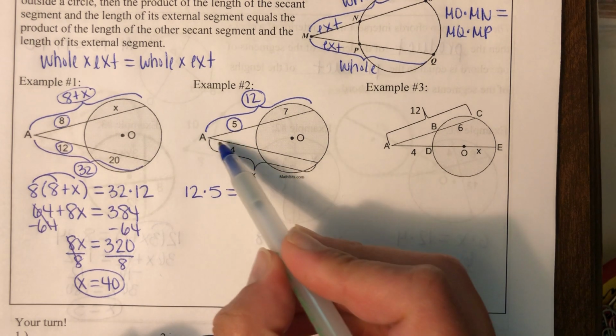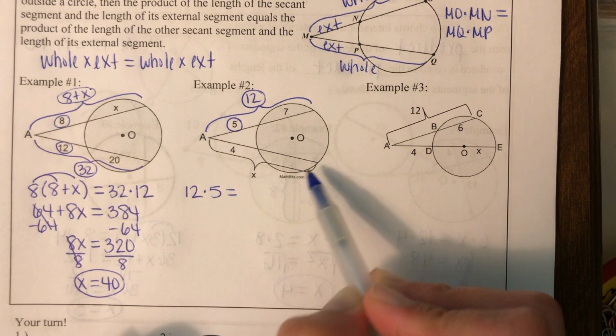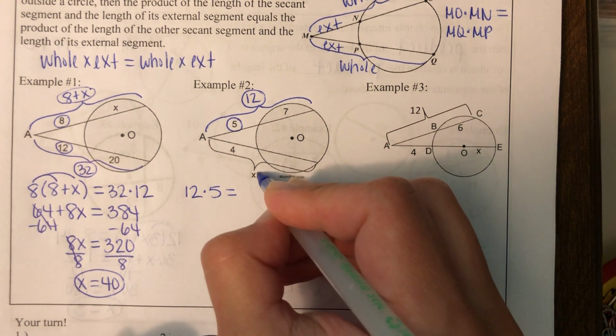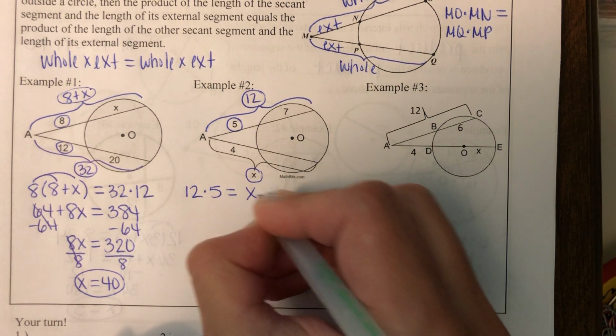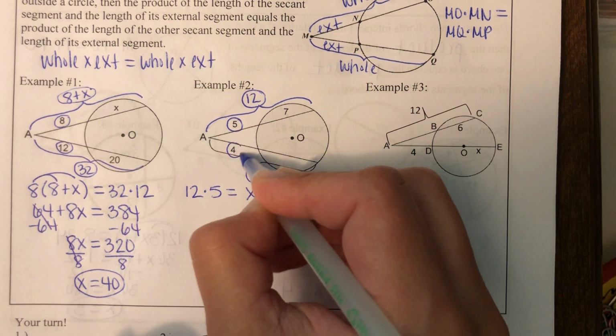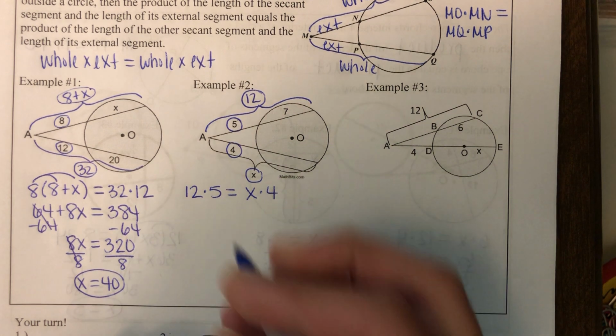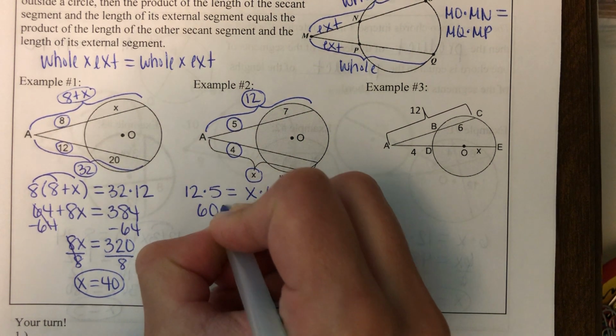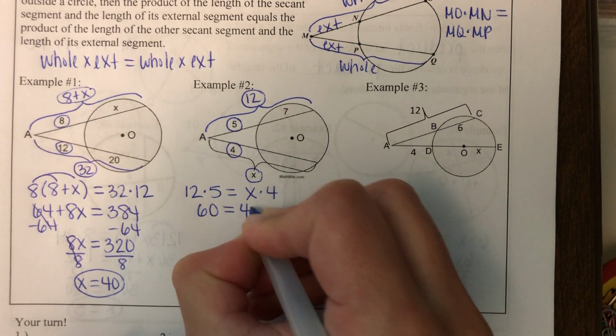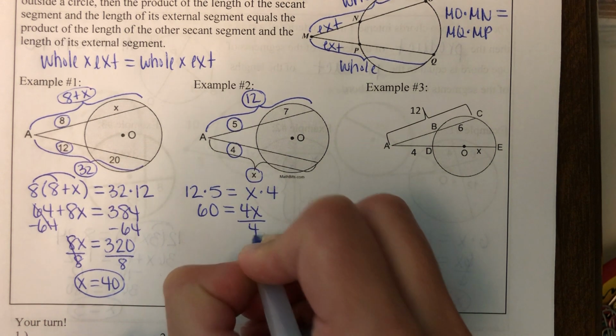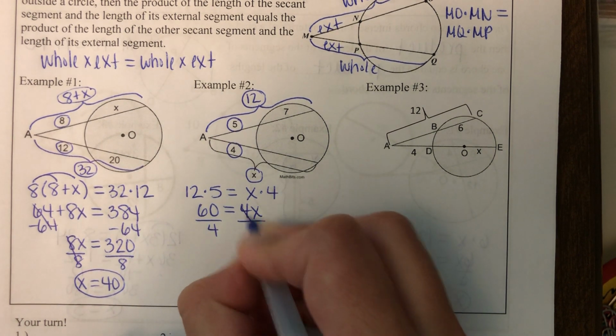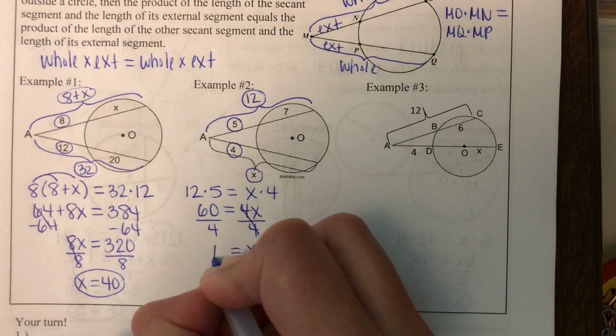All right, the next one. Notice the whole is already given to us. I don't need to add the two things together. The whole is x times, and the external piece right there is 4. 12 times 5 is 60. X times 4 is 4x. Divide by 4, divide by 4. And we get that x is 15.